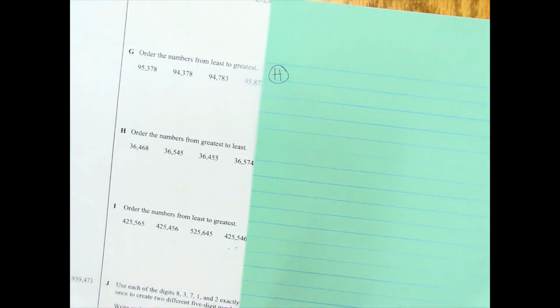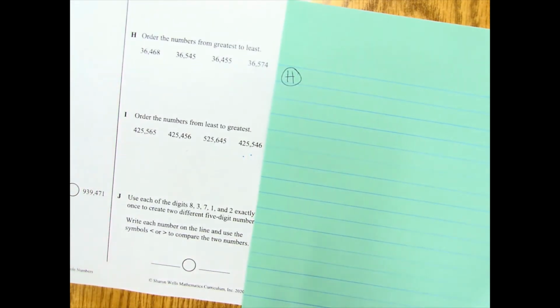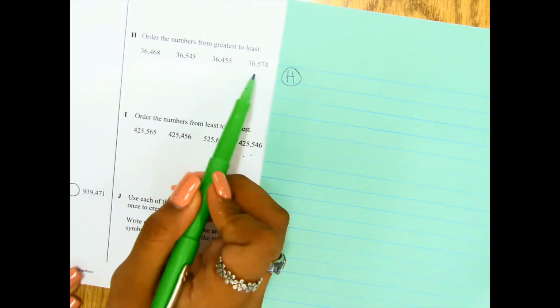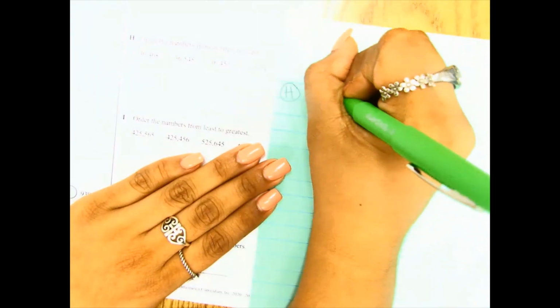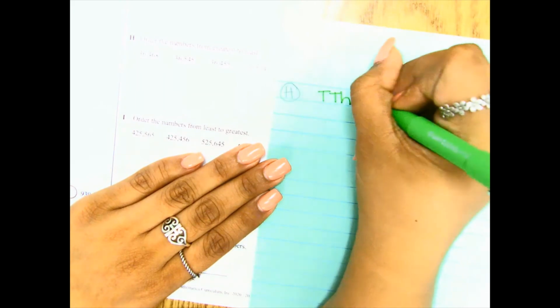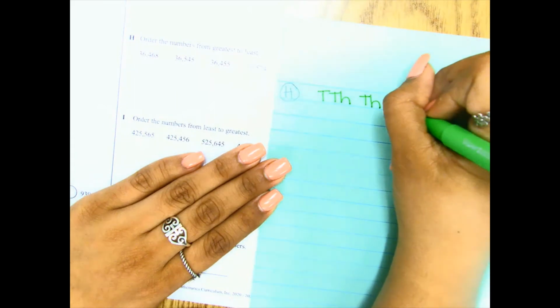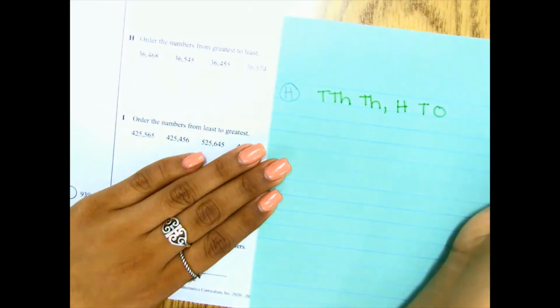Now we finished with letter G. Let's go ahead and continue with letter H. So now I'm going to go on to letter H. So let's go ahead and start ordering our numbers, but I want to look first at where we start. We start at the 10,000s place, so that's what I'm going to draw. I'm going to start off with my 10,000s place, and then onto my thousands, my comma, my hundreds, tens, ones.